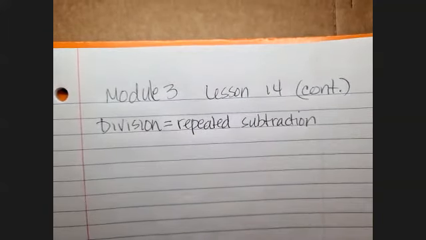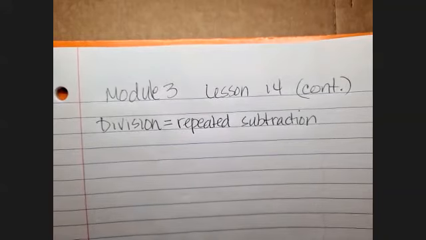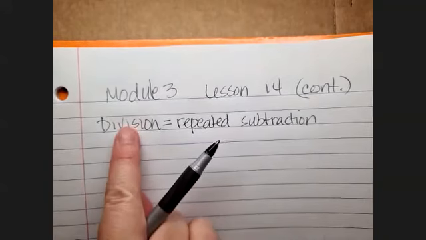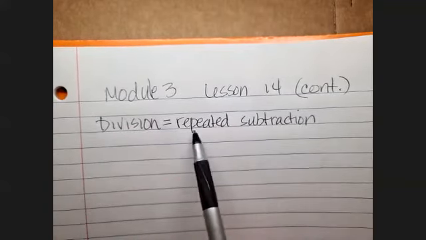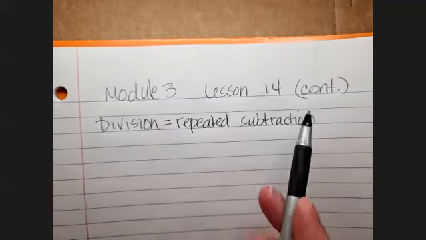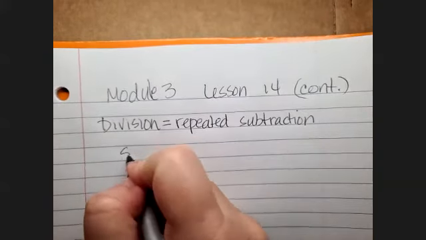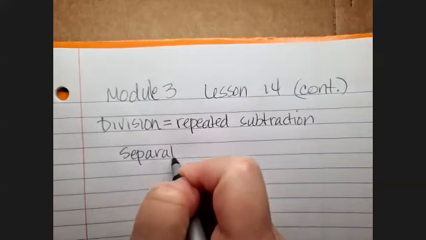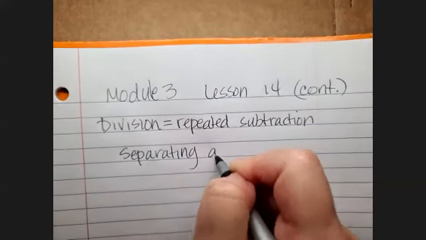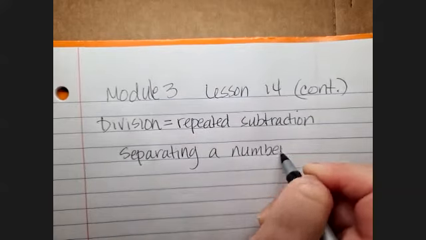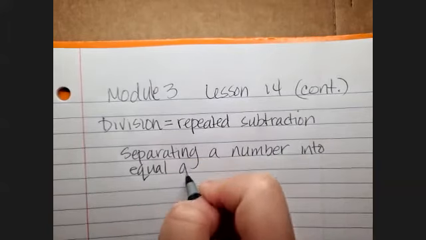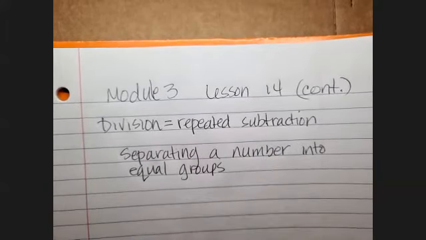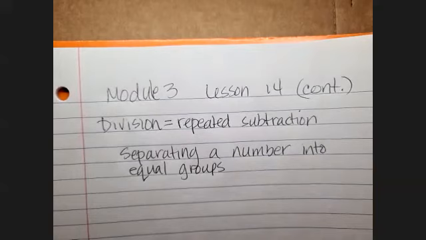With multiplication, you're counting the same number of groups over and over again. With division, you're separating a number into equal groups. So we can think of it as repeated subtraction, or we can think of it as separating a number. So we're separating a number into equal groups. Okay. So that's what division is. This again is the opposite of multiplication.